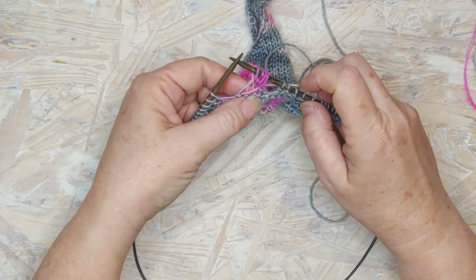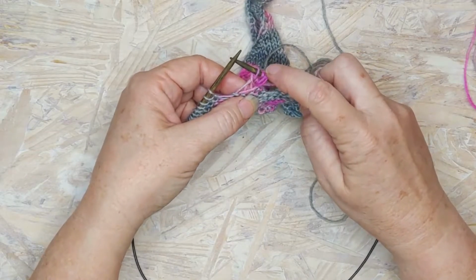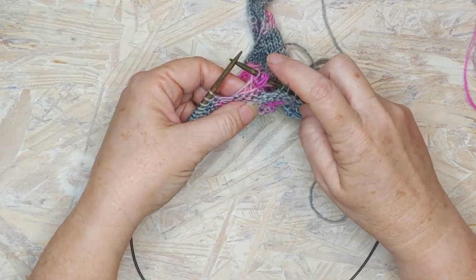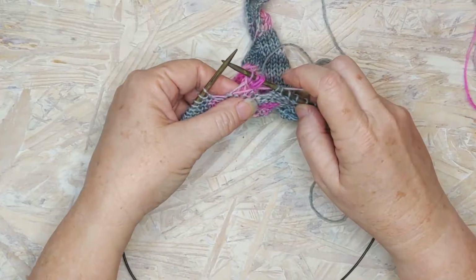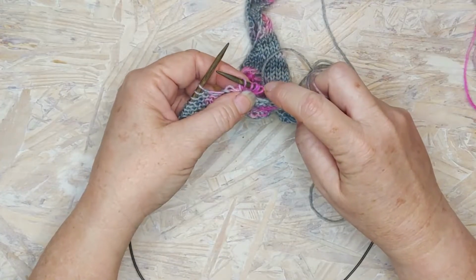So you decreased by 5 by knitting 5 together, but you've made 5 new stitches into it. So our stitch count is still the same. So we got rid of 5, but we added 5. So it was a net increase of 0.